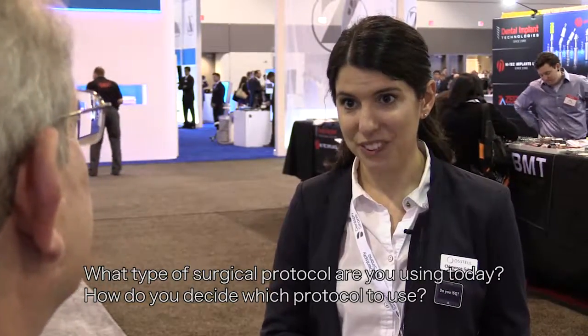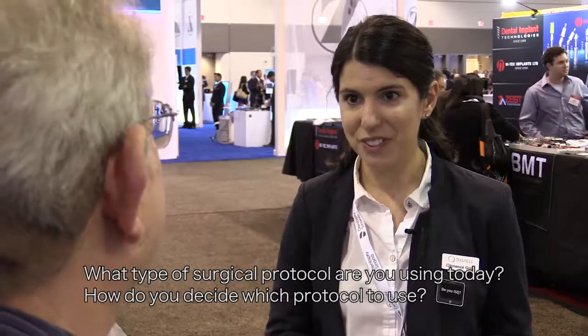What type of surgical protocol do you use today, and how do you decide which protocol to use? The surgical protocol that I use in my practice is based upon the individual needs of the patient. The way that I diagnose and treatment plan each individual patient is usually through the use of 3D imaging. So we base everything on a cone beam CT evaluation. We can understand, at least preliminarily, the shape and the size of the bone, the density of the bone, and we can then plan with interactive treatment planning software the angulation and trajectory of the implant to best restore the patient to function and aesthetics.